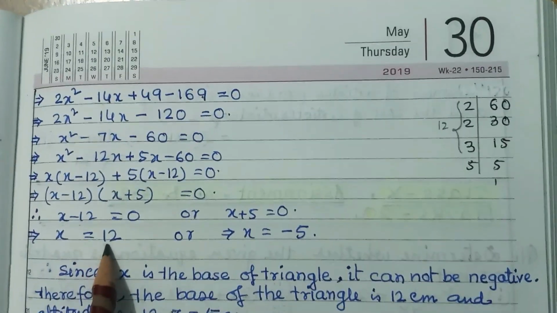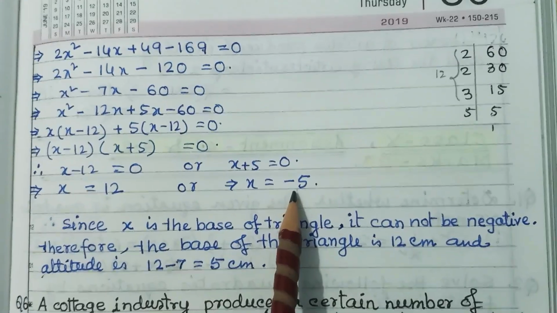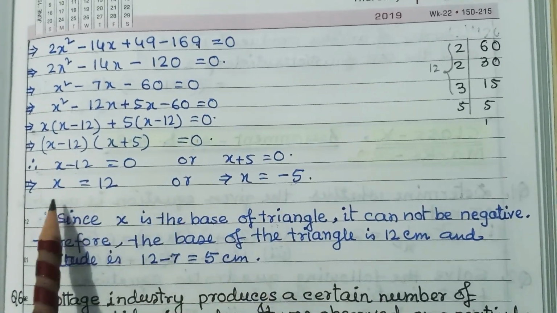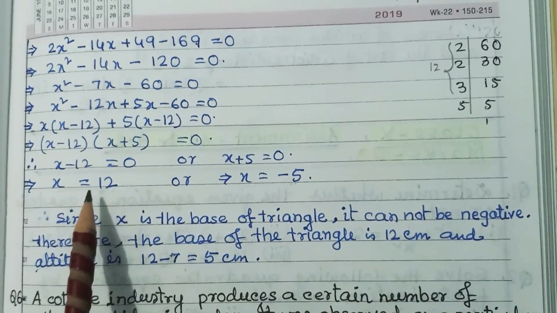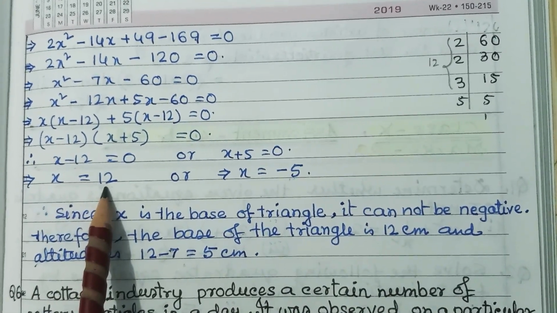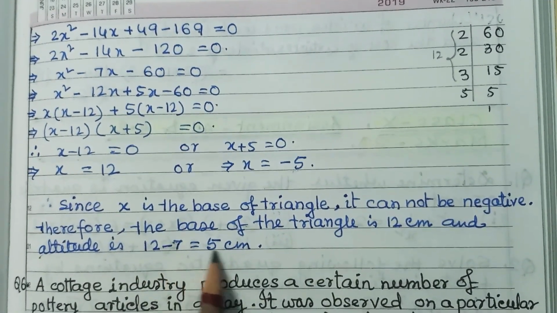So if you solve it, it is coming x is equal to 12 and x equal to minus 5. But altitude or base cannot be negative. So you have to consider the positive value. So the base is x, so base is 12 cm and altitude should be 12 minus 7, which is equal to 5 cm.